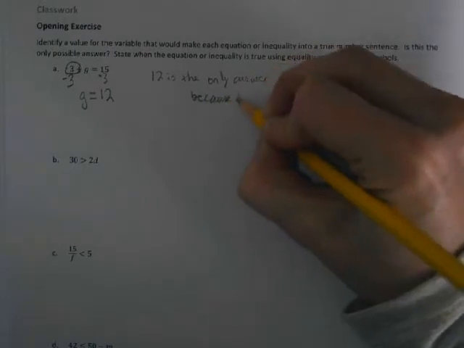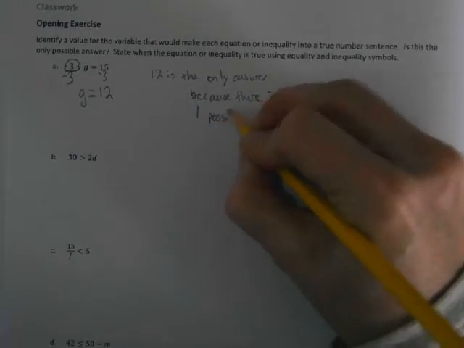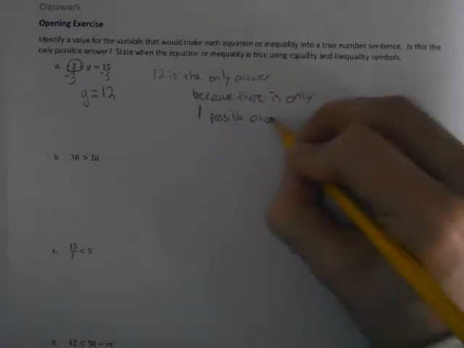because there is only one possible answer for an equation.